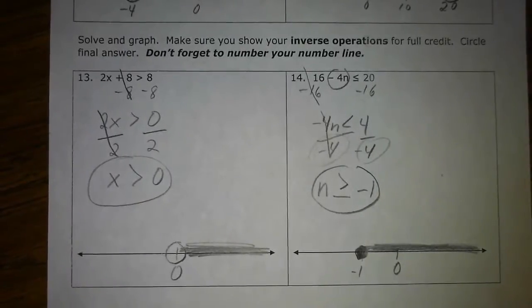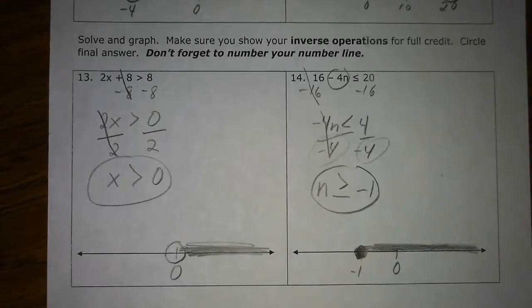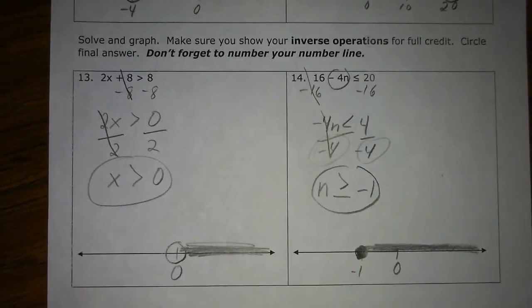Alright, again, these are worth 3 points apiece. 1 for correct answer, 1 for showing your work, 1 for a correct graph. And please, if you miss a question, go back, look at how it's done, look at my work, copy what I have, and give me an explanation of why you missed the problem. Alright, good luck.